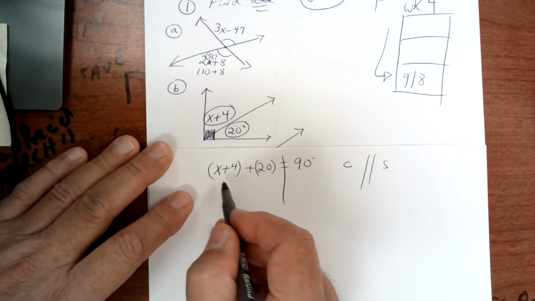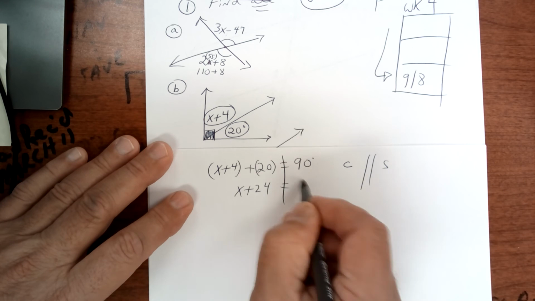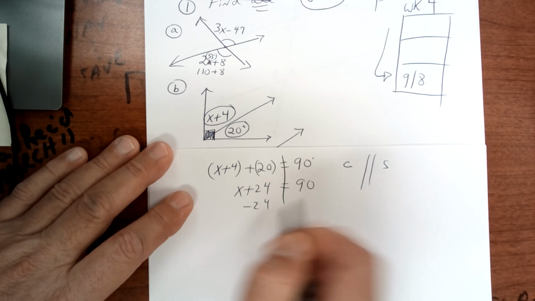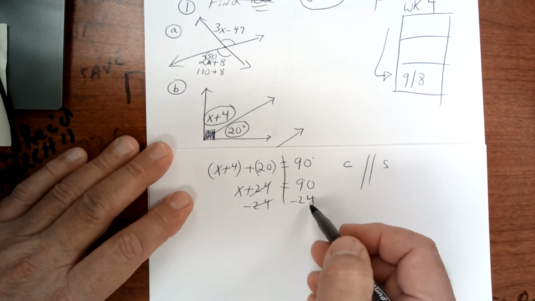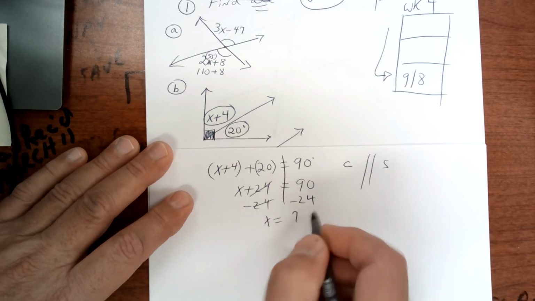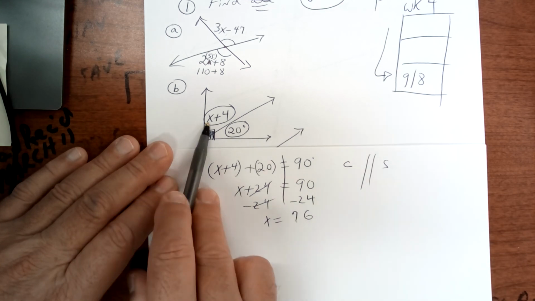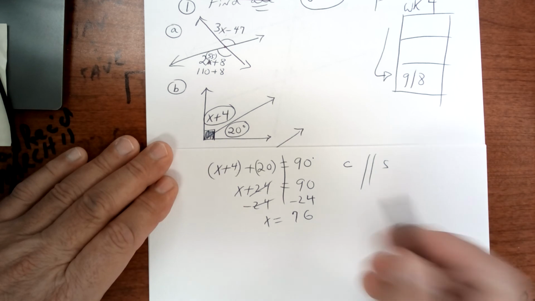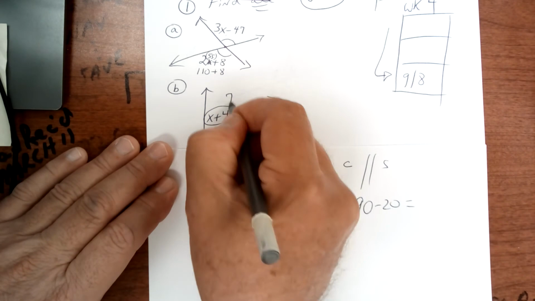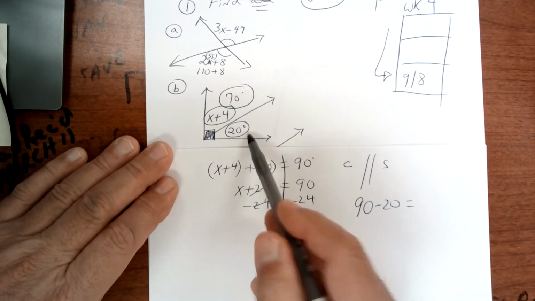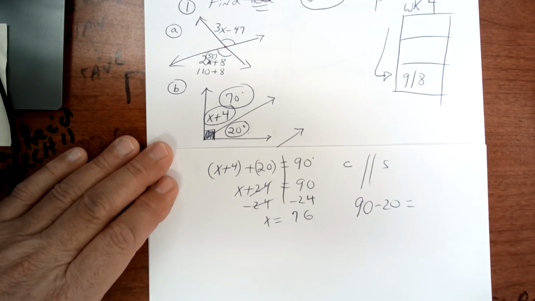Anyway, you're going to add that up and you're going to get x plus 24 is equal to 90, and then you're going to subtract 24 from both sides. Now, I don't know, that's 80, 76, I think. Okay, you can check it. So x is 76, but to find the angle here, you could either take 90 minus 20, which is easier, and get 70 degrees. So the upper angle is 70 degrees, and the bottom angle is 20. And if you add that up, you get 90 degrees, which is that box. And that's how you do it.